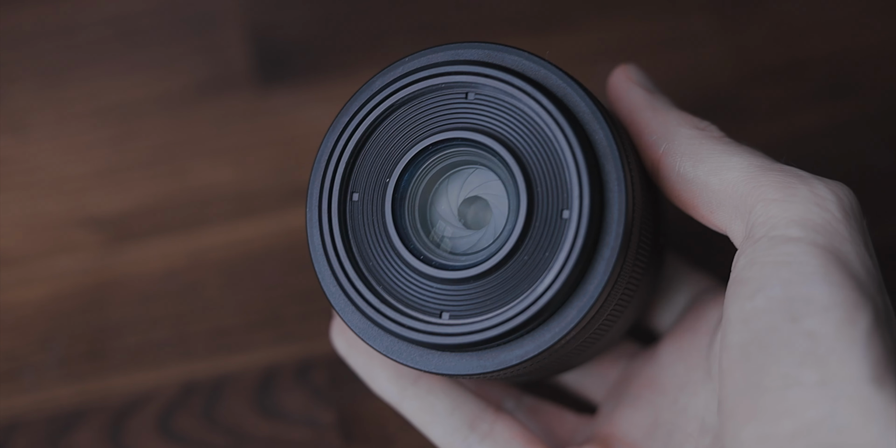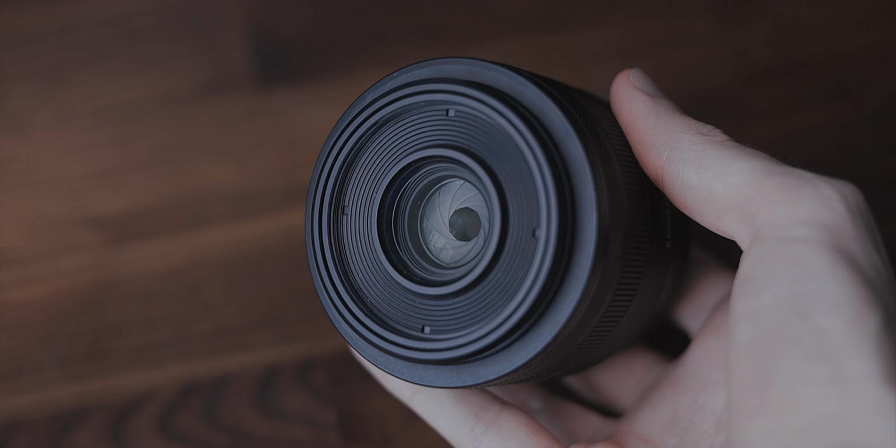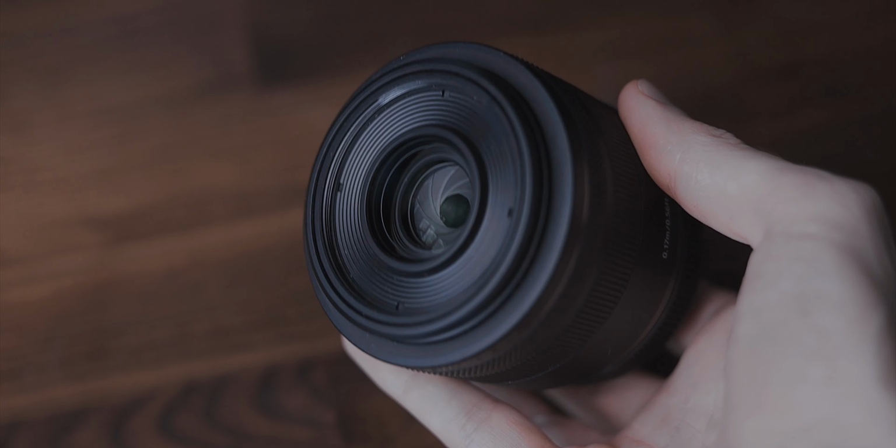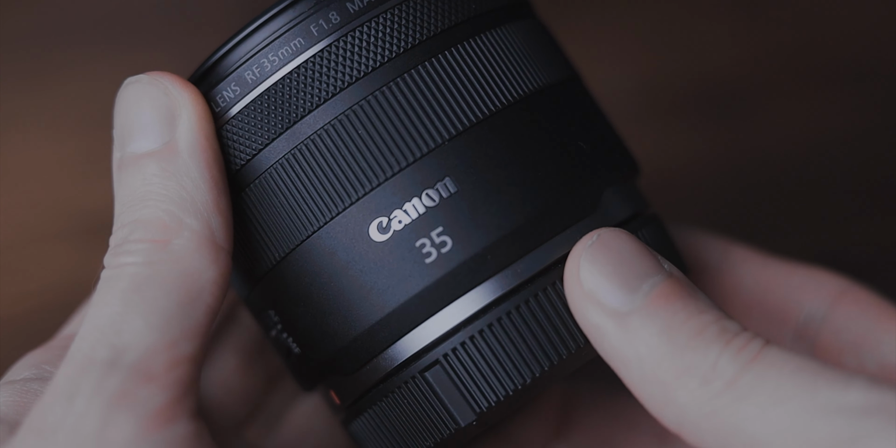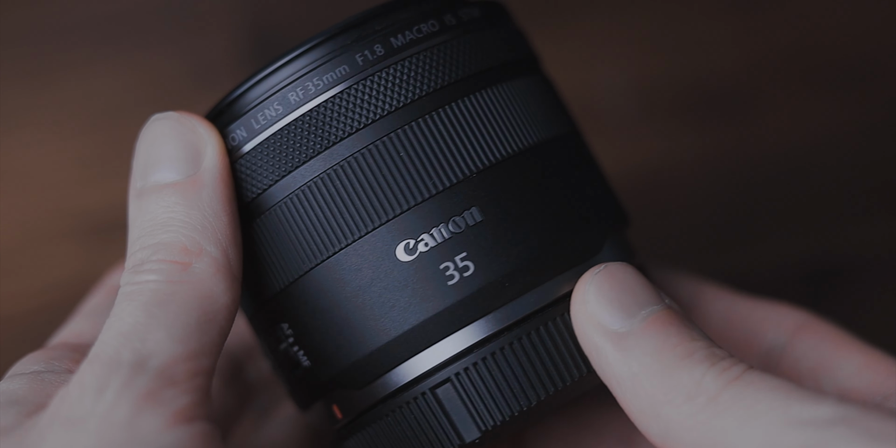But of course, the new RF glass is just awesome. Currently my favorite lens is the RF 35mm 1.8 macro. I use it for a variety of things including video recording, and I highly recommend this lens if you want to buy your first RF lens.